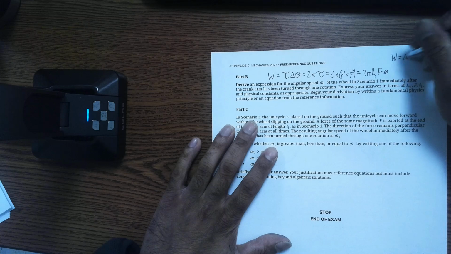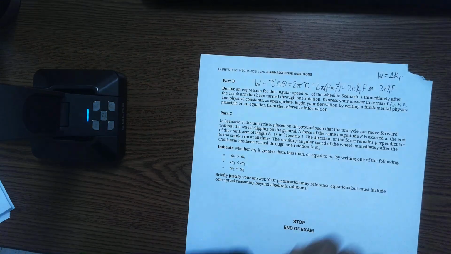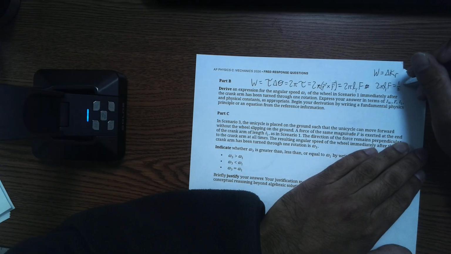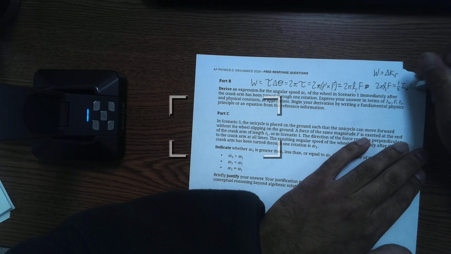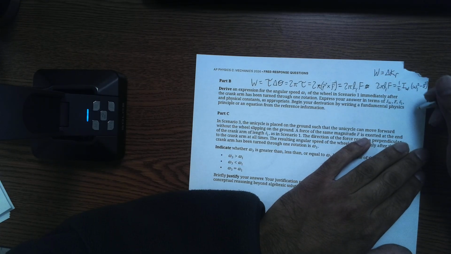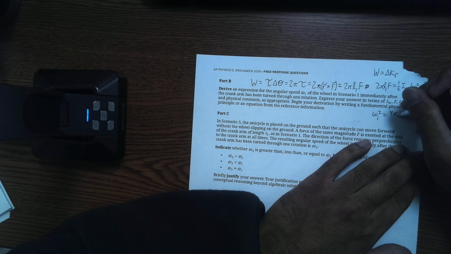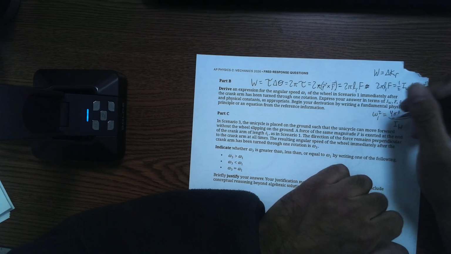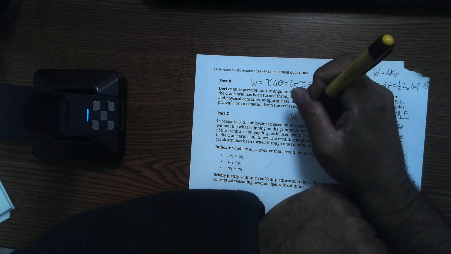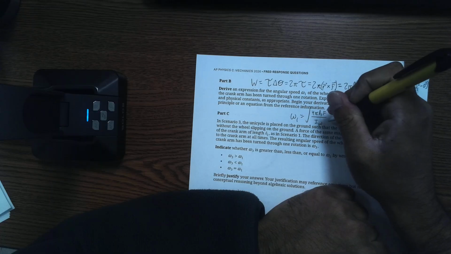So work is equal to change in rotational kinetic energy, so you get 2 pi L1 F is equal to a half inertia times omega 1 squared minus 0 squared. So that means that omega 1 squared is going to equal 4 pi L1 F over I, not omega. So omega 1 is the square root of all of that, I guess. Okay.